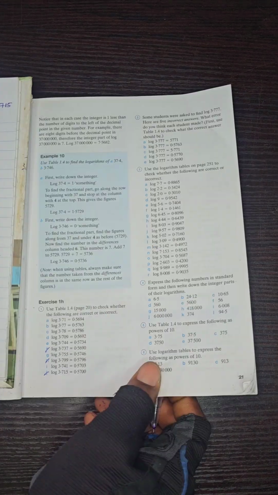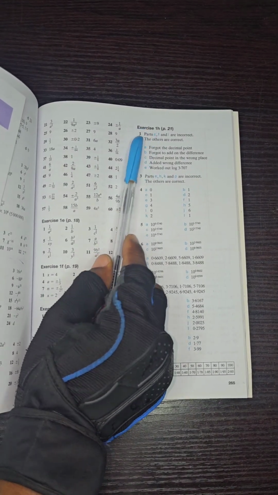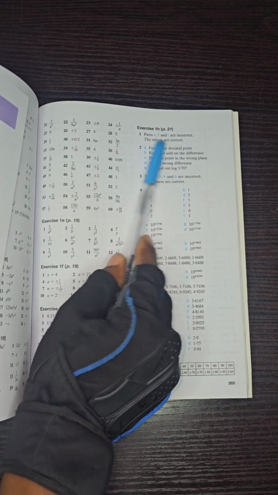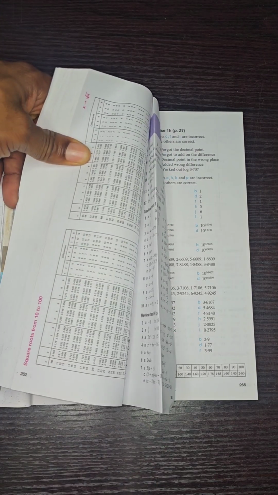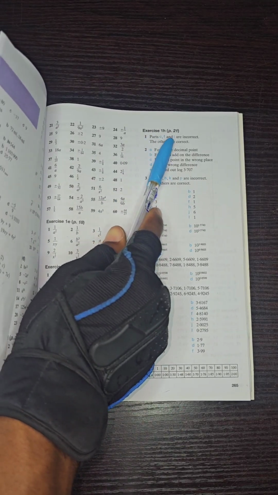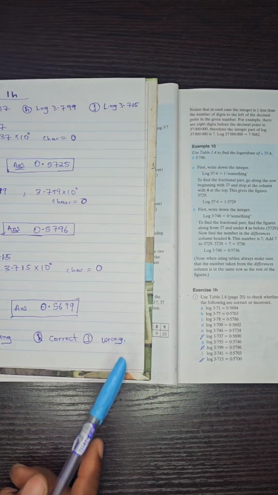So this is exercise 1H. So what he said is part C, F, and I are incorrect. The rest are correct. If you look at it, F, from our own, we said that F is wrong. So the rest are correct. The only difference in my own is that I also said that J is wrong.